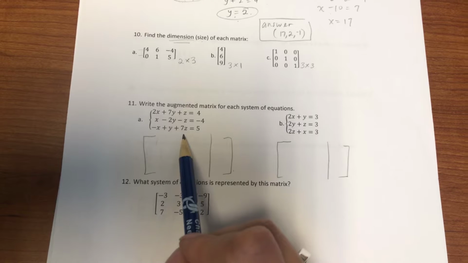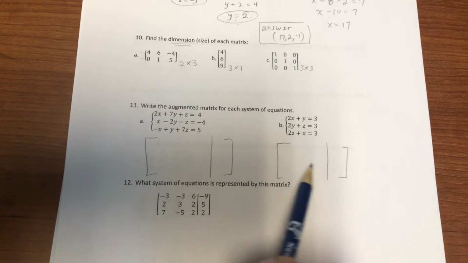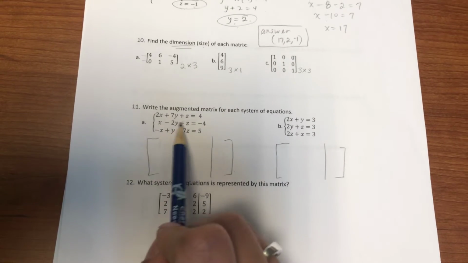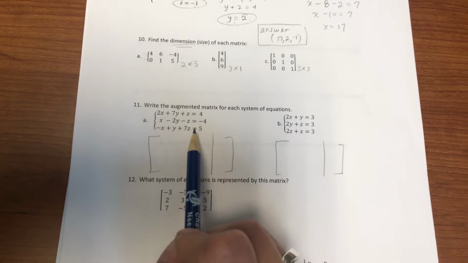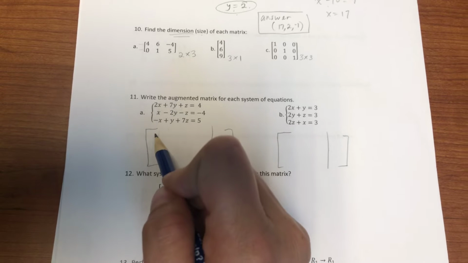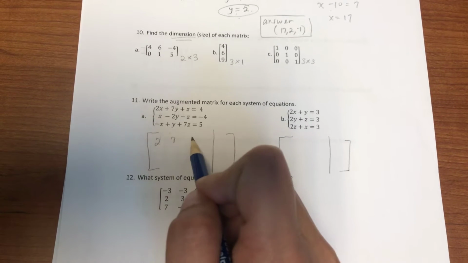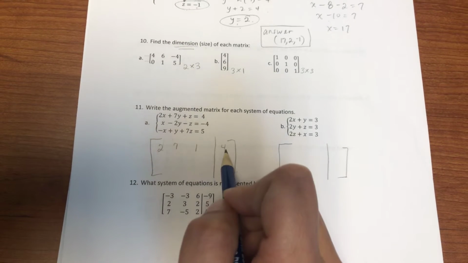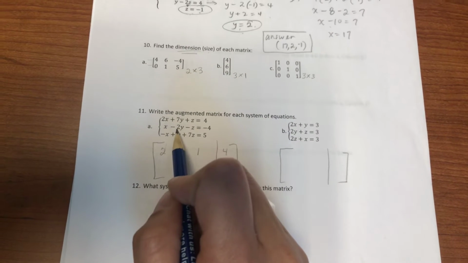So if it's not in the proper order like B, well then we need to make sure we have our guard up and rearrange it. But this one looks like we have x, y, and z, a number, x, y, z, a number, in each of our equations. So let's get started. So row 1 would be 2, 7, 1, and then 4. And look, I'm just using my numerical coefficients, being sure to include their sign if it's a negative.